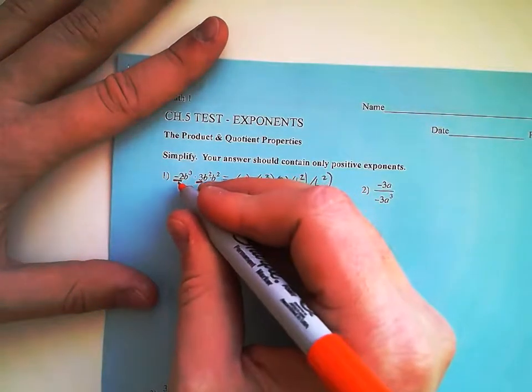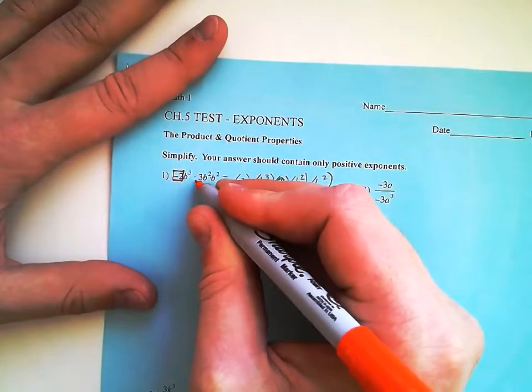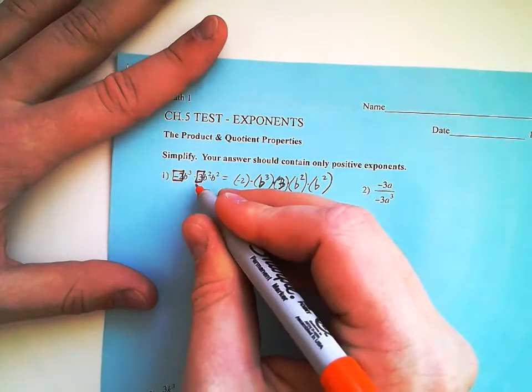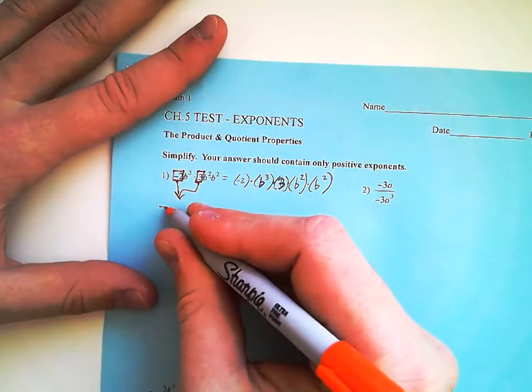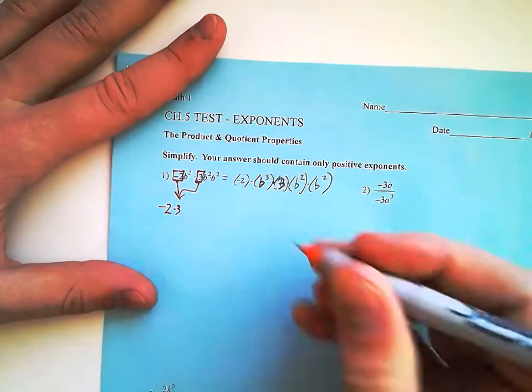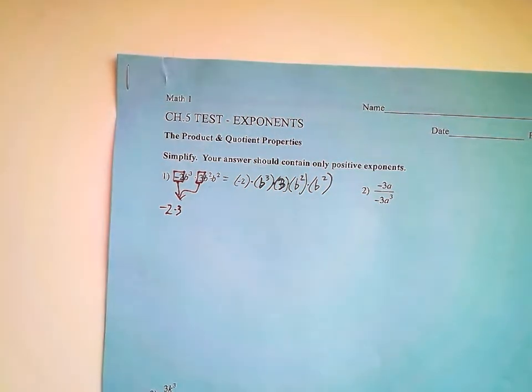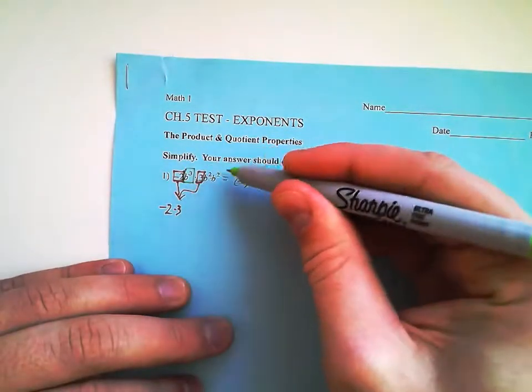So I'm going to take the two number pieces, because those will multiply together, and put them in the front. I won't multiply it quite yet. So -2 times 3. Then I'm going to take all the b's. Everything else that's left is b's.